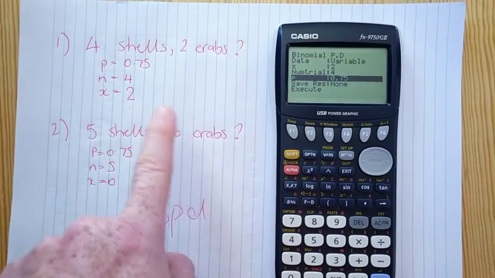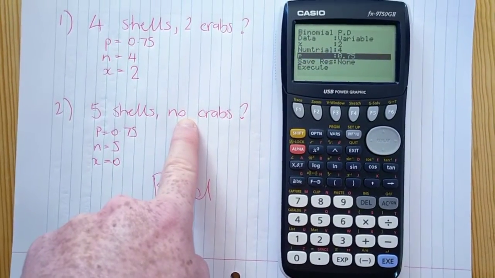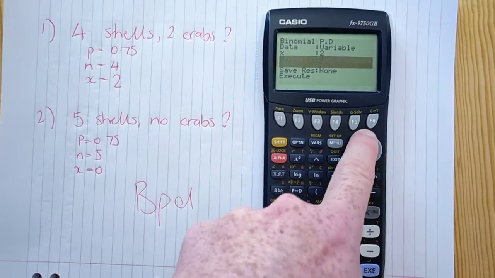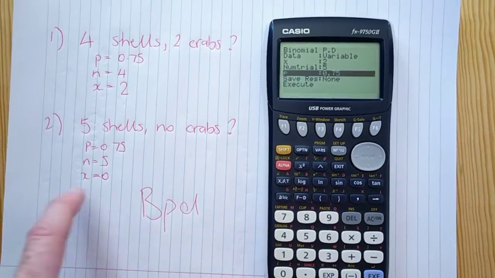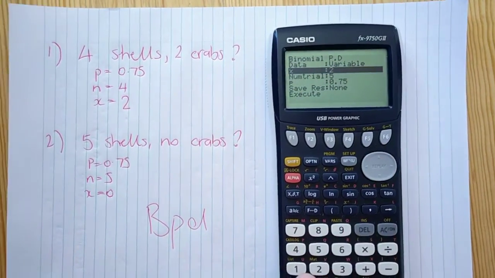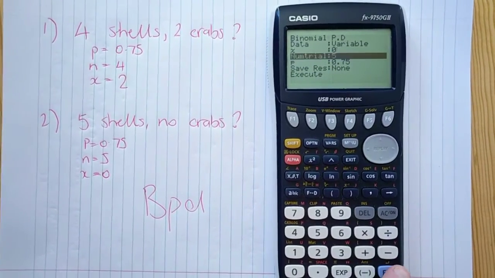We've got 5 shells. What's the probability of getting no crabs? The probability, that's the same. The number of trials, well, that's now 5, so let's go up and change that. And the number of successes, that's 0, so let's go up and change that to a 0. So I've done that as well.